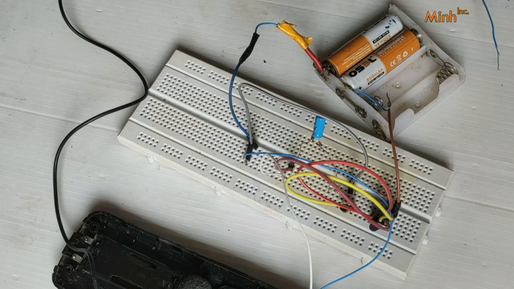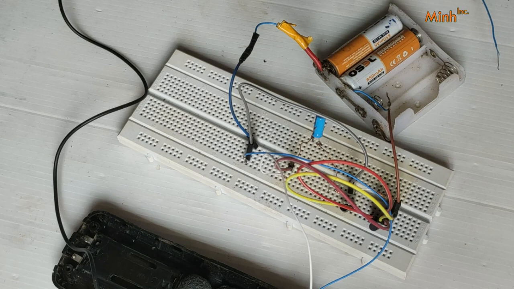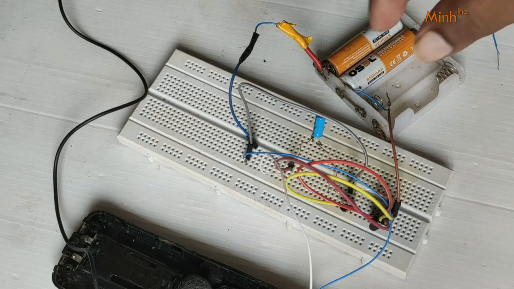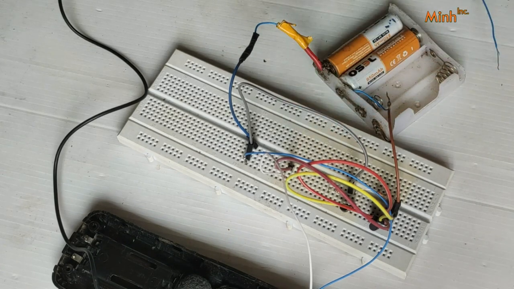So frequency is high because of the 4.7 and 1 microfarad capacitors; charge and discharge is quicker. So we can see the difference. Okay, now I will change it to another picture.